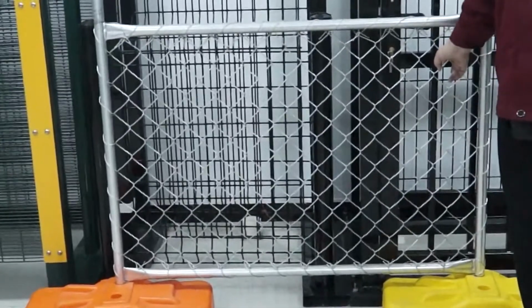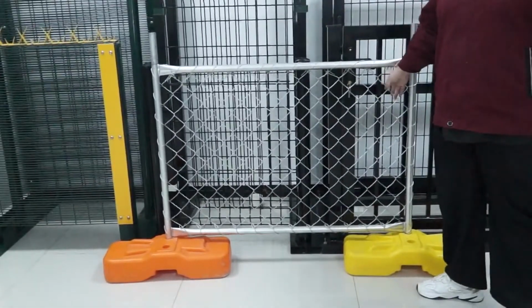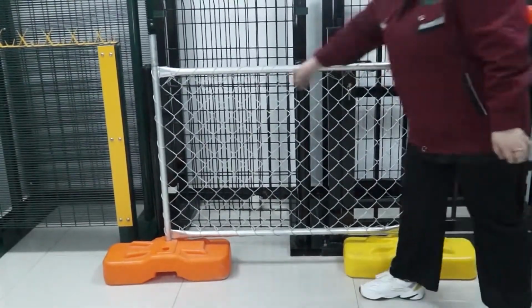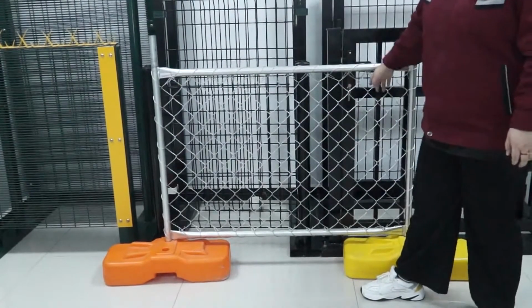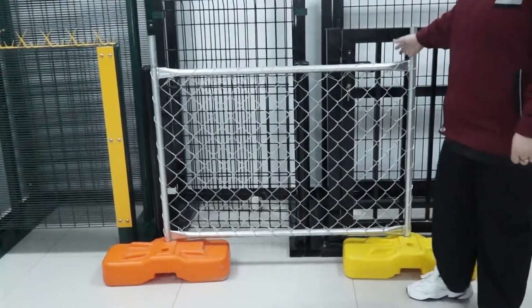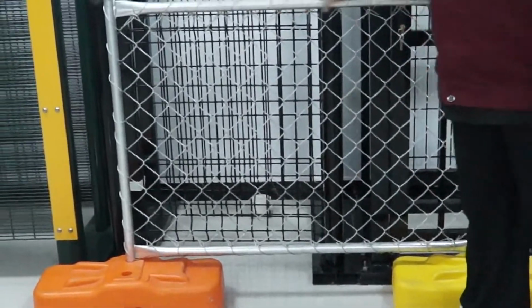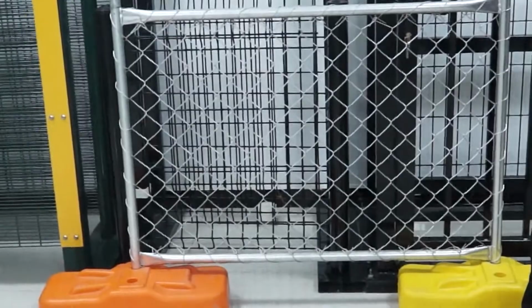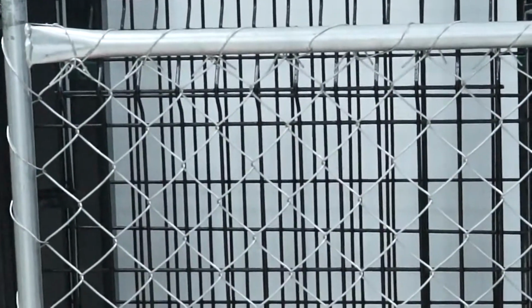This is different from our Australia temporary fence because this panel is a chain link fence panel. And look at this sample. There are also two horizontal tubes and two vertical tubes in this panel.